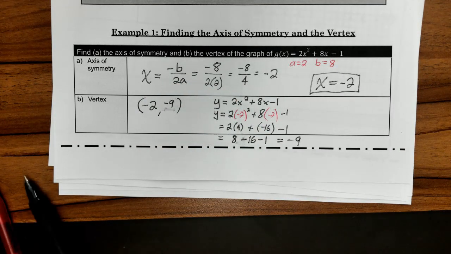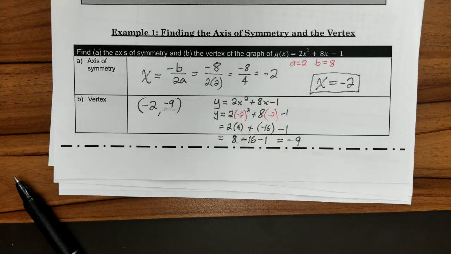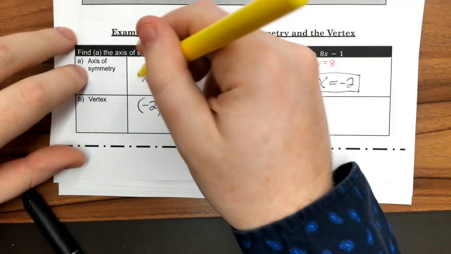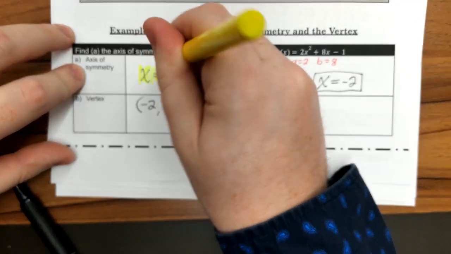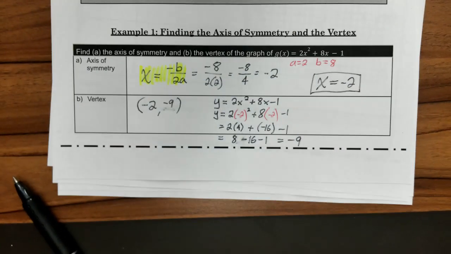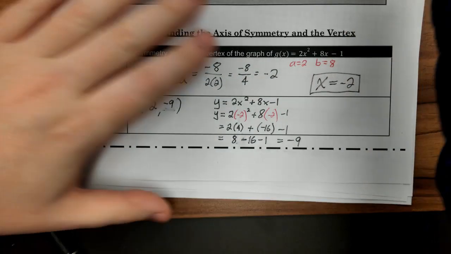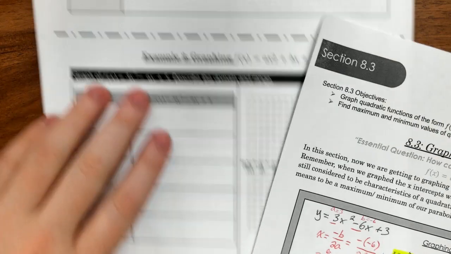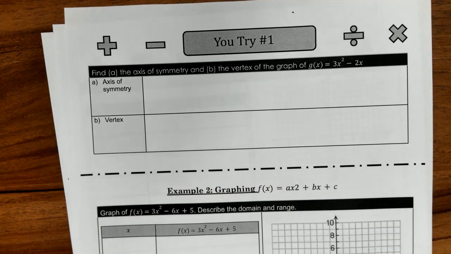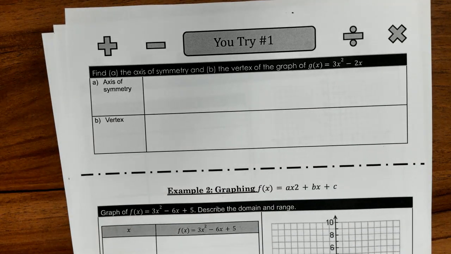That's how you find the vertex when you have an equation. You just use x equals negative b over 2a, our big formula for this unit. What I want you to do is briefly pause the video and try out try number 1, then check your answer up here. Pause the video now.